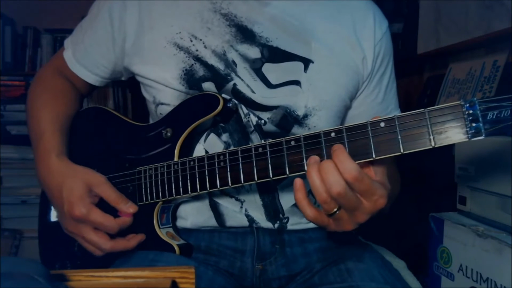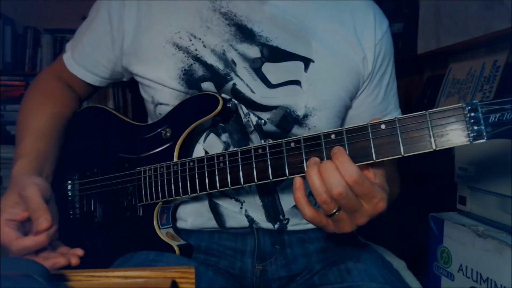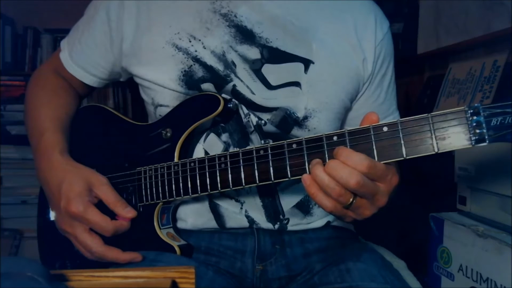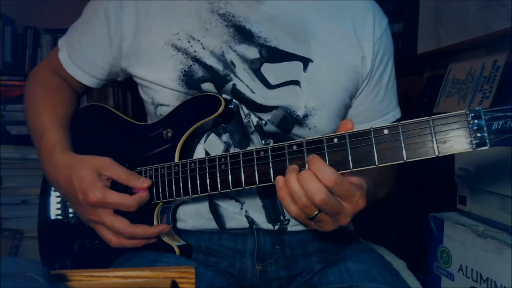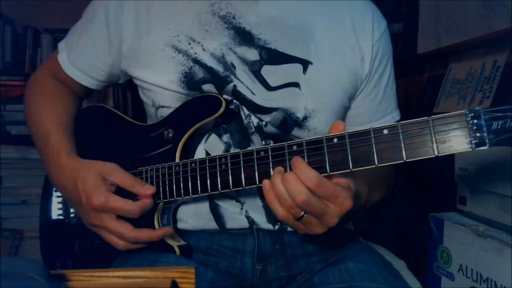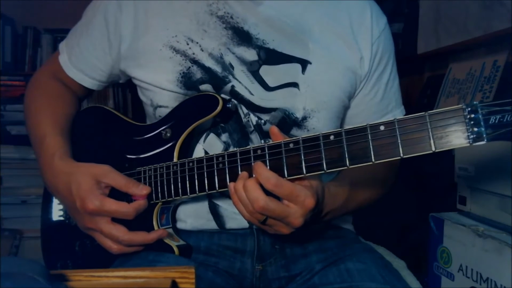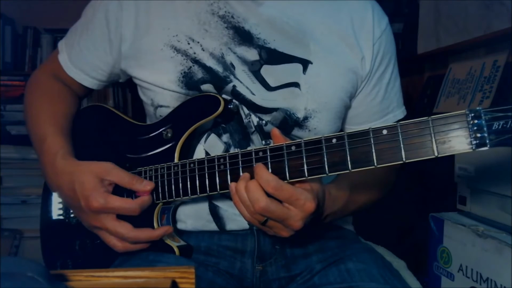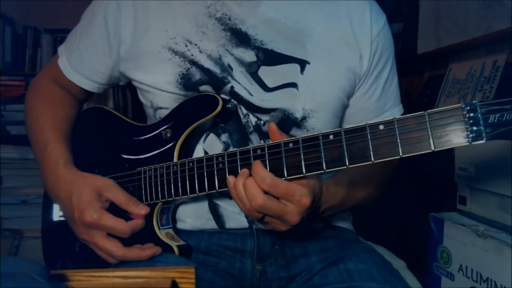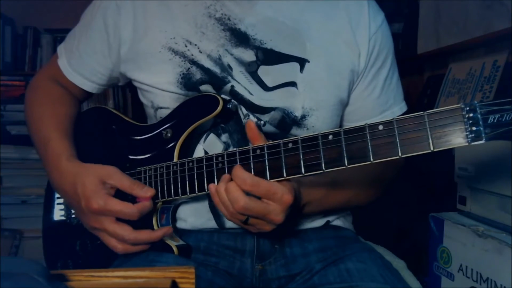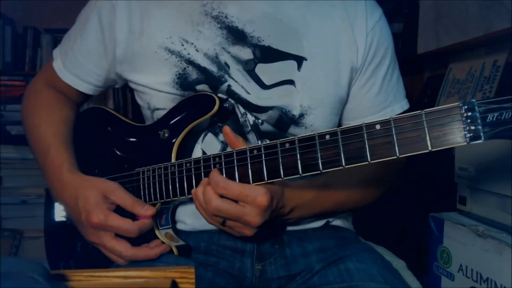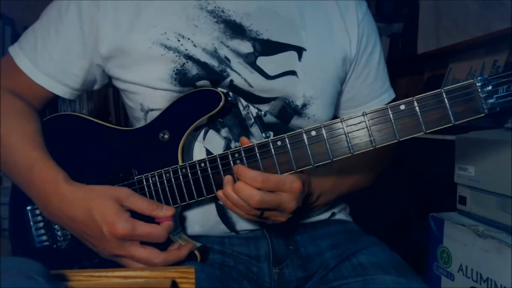Move up 1 fret, F. That's an F chord. You're playing the D shape. F sharp, G, G sharp, you just move it up, A, A sharp, B, back to C, an octave higher.